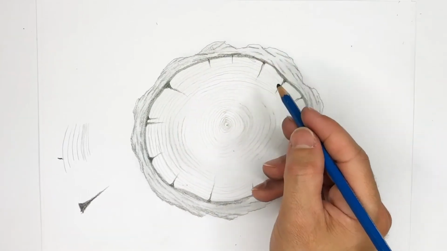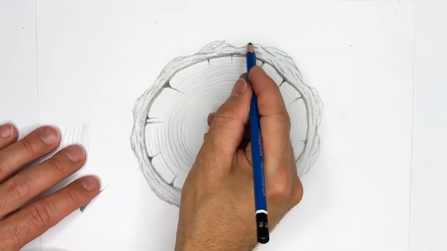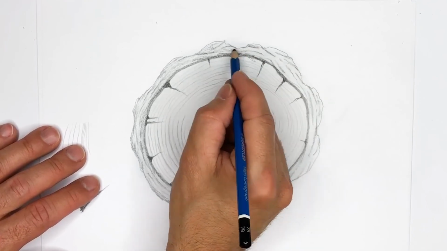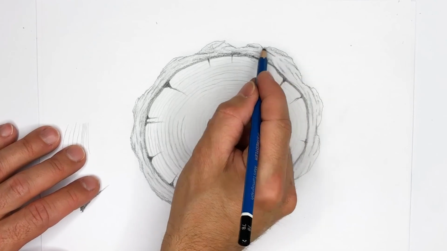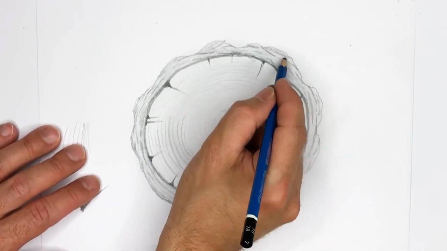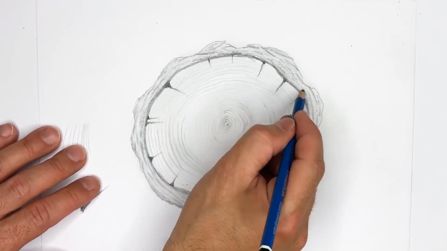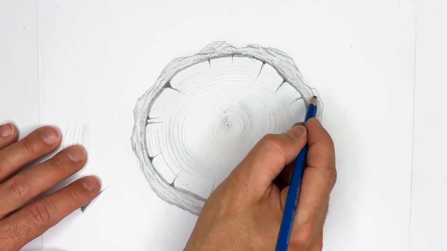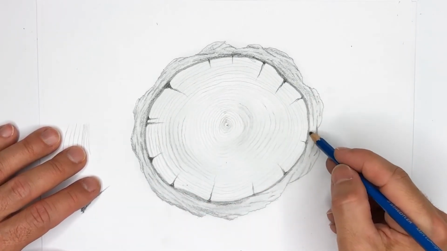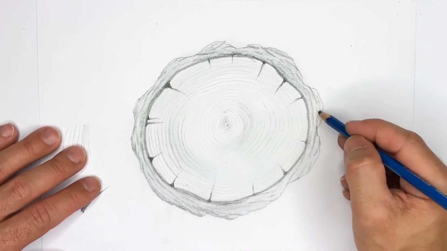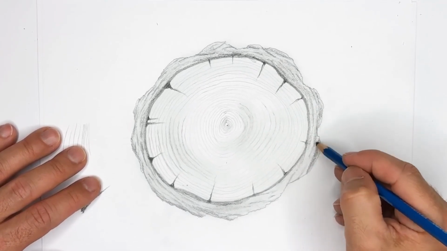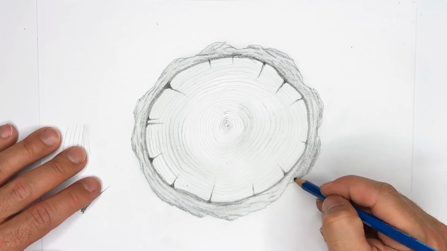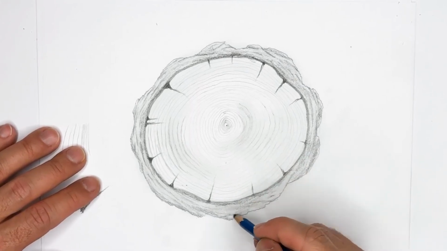Again, in real life, your outer bark is actually going to be quite dark. I mean, it depends on what tree you're drawing as well, right? Every tree is a little different, very different actually, not just a little bit different. But a typical tree that has an outer bark and an inner bark, the inner with the circles is typically going to be lighter and the outer part is typically going to be darker. So that's why I'm darkening up some of the outer parts over here as well.